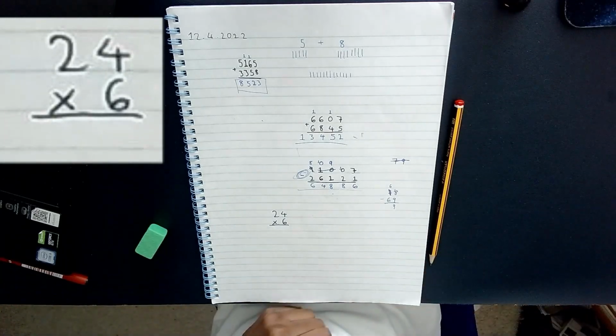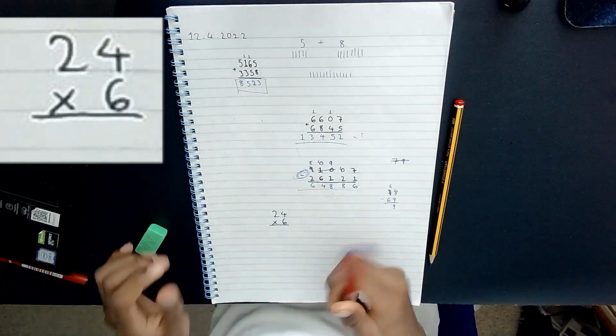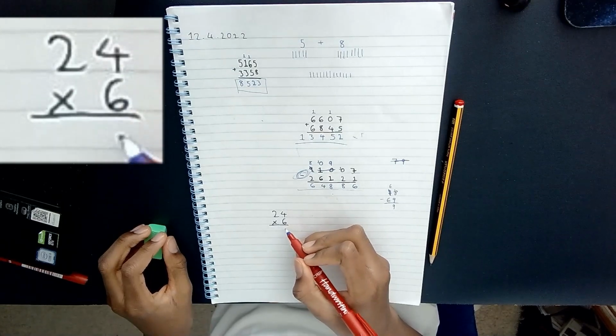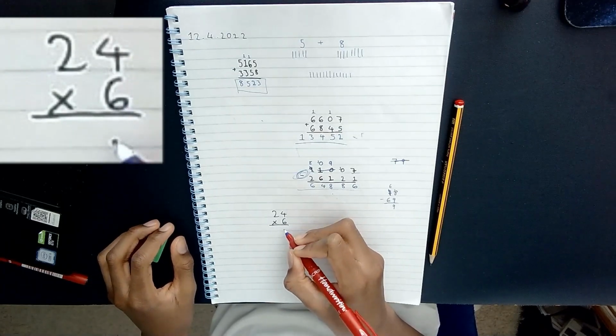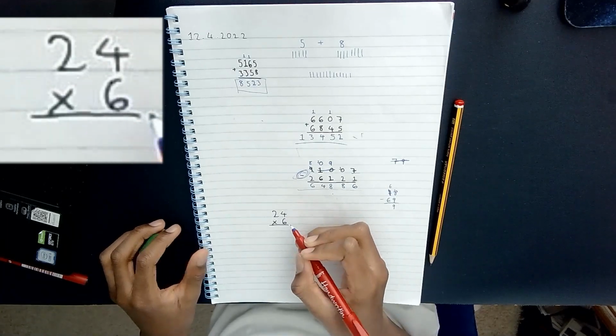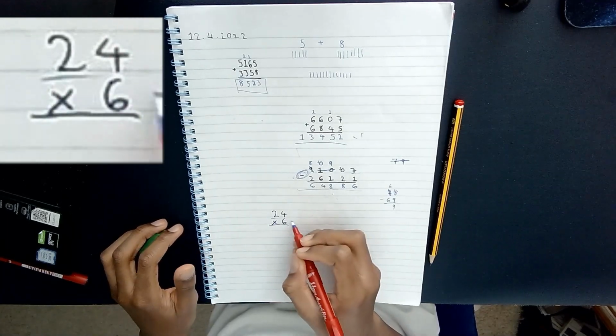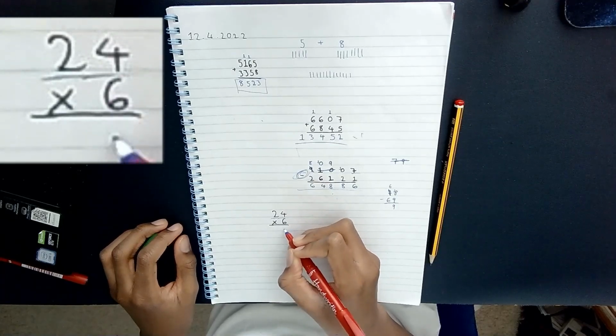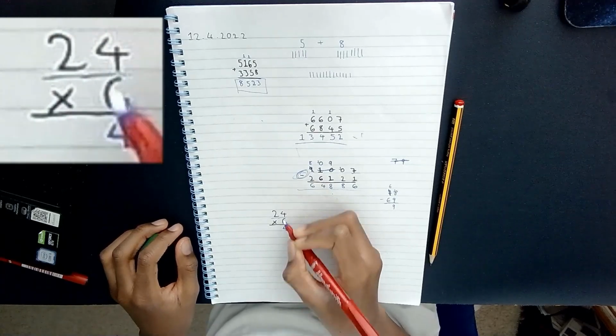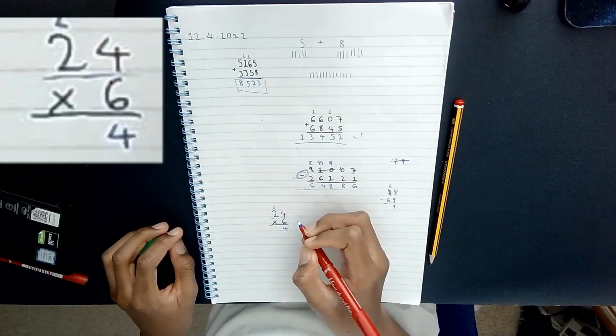So let's say we have multiplication now. So here we have 24 multiplied by 6. So we're going to do 4 times 6, which will be 24, which is the number we have here. So we're going to write down the 4, we're going to carry that over.